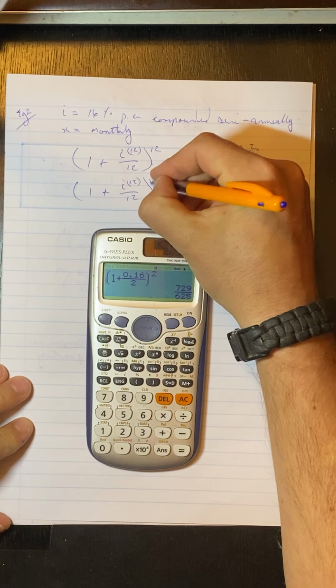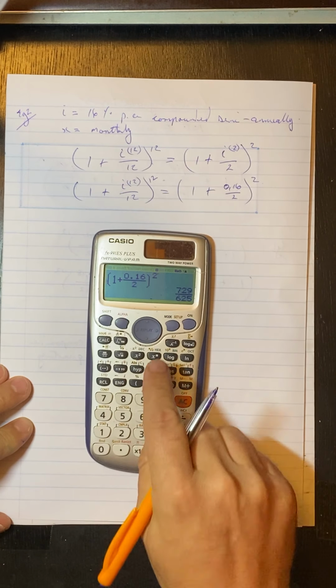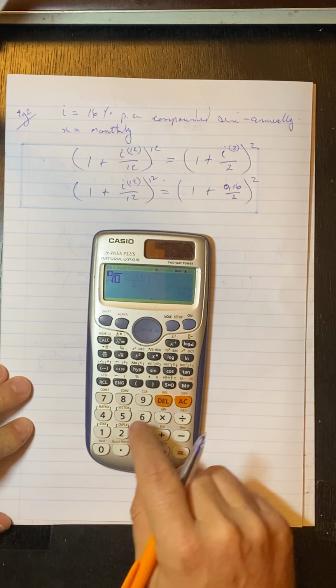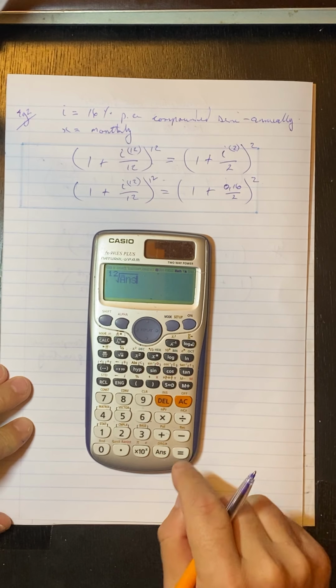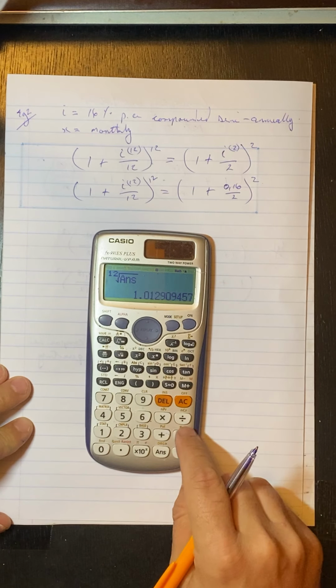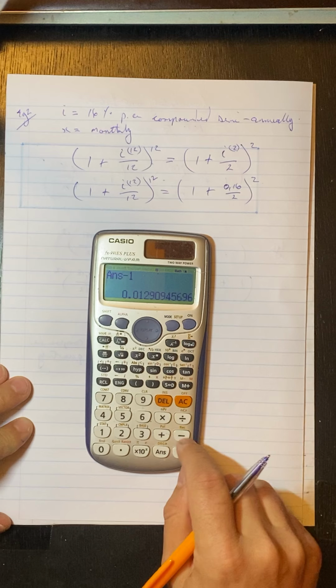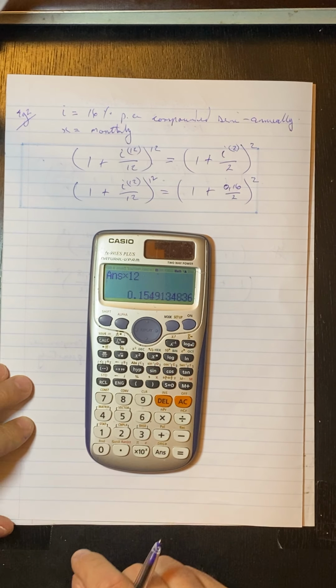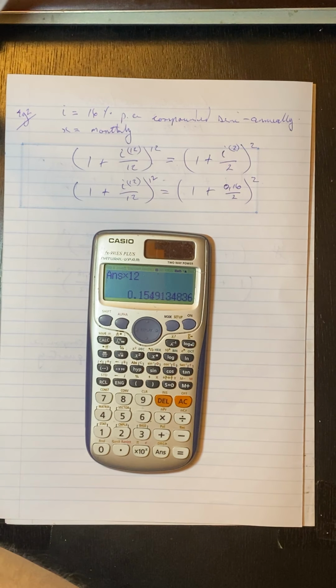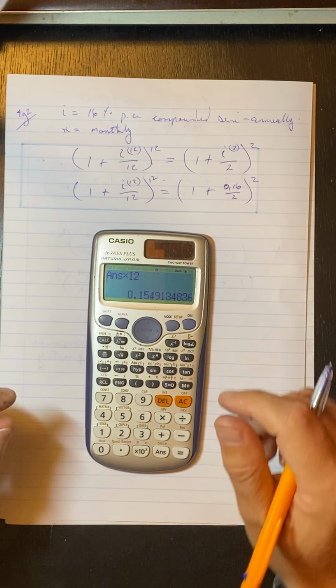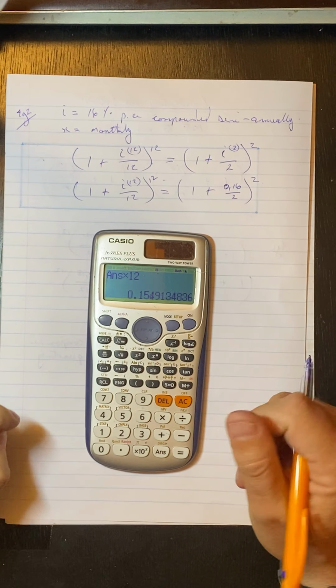I'm now going to take the 12th root of that, subtract 1, multiply by 12. Okay, so now I've got it into an interest, or not an interest yet. I just have to multiply that by 12.